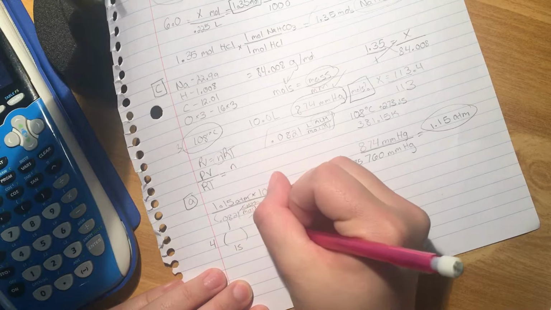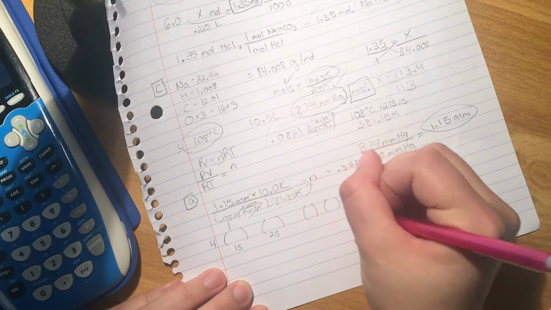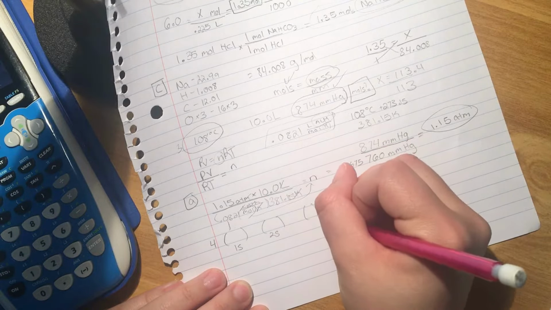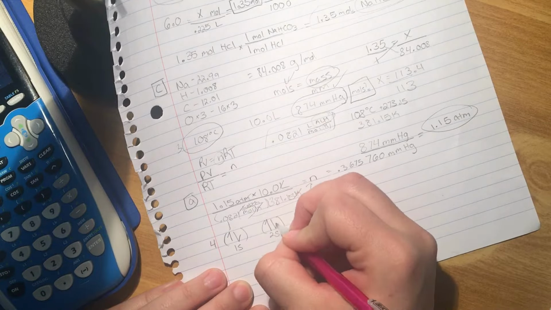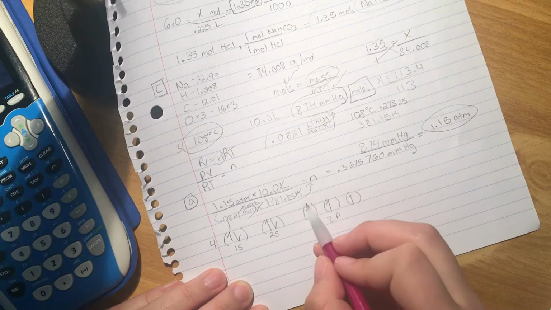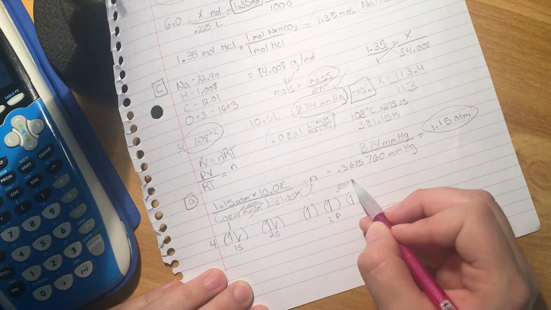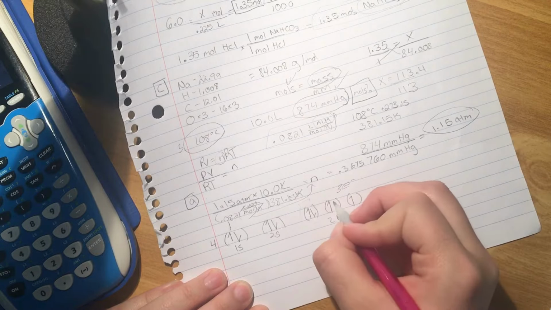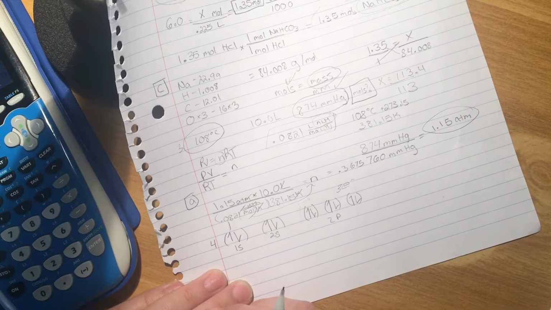This is going to be 1s, 2s, and this is going to be 1, 2, 3, and this is going to be 2p. So 1s is filled, 2s is filled, and then 2p. This would have been in the ground state, but we know we have 3 more electrons. So 1, 2, 3. So this is the electron configuration for N3 minus, which is answer choice D.